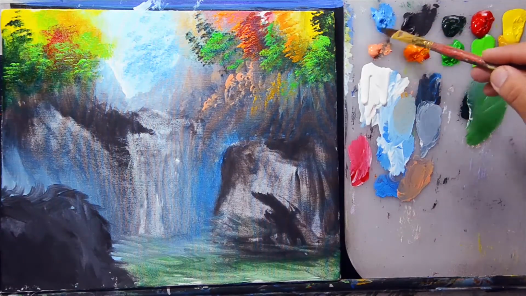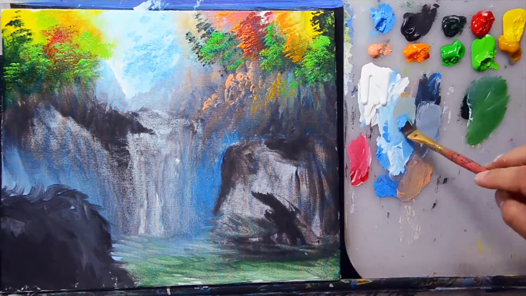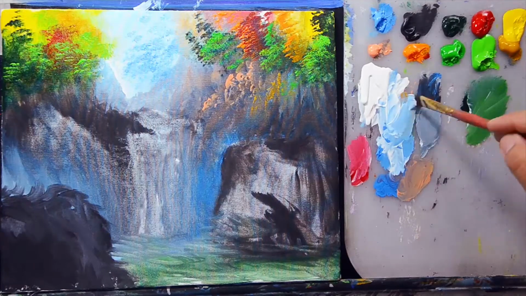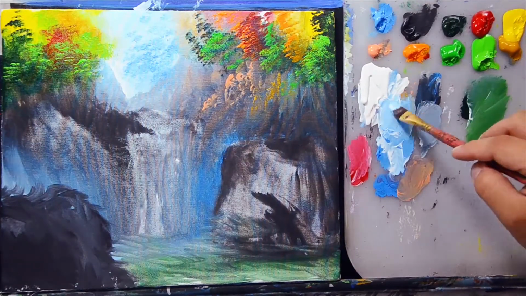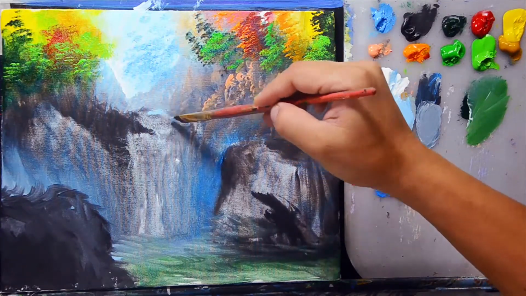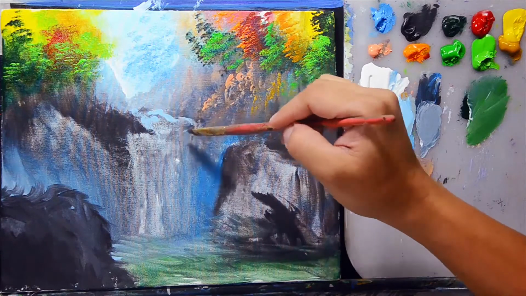So I'm going to mix the color of this cobalt blue and the titanium white. Cobalt blue and the titanium white. I'm going to mix this one. I'm going to add also here for my water or the base color of this waterfalls.